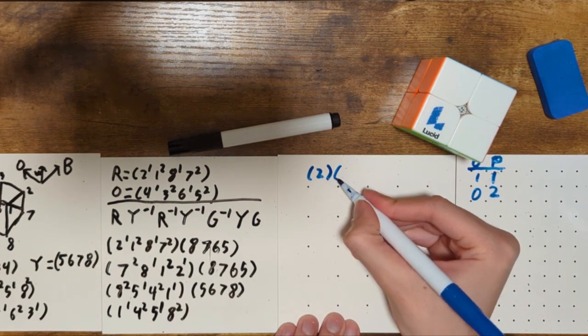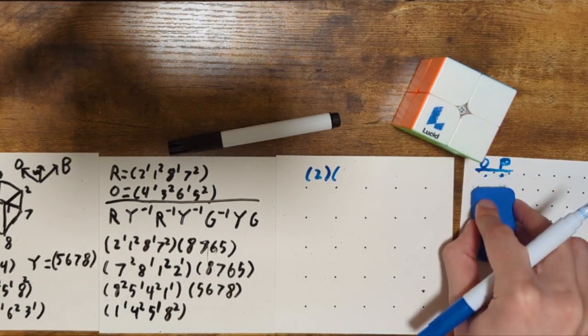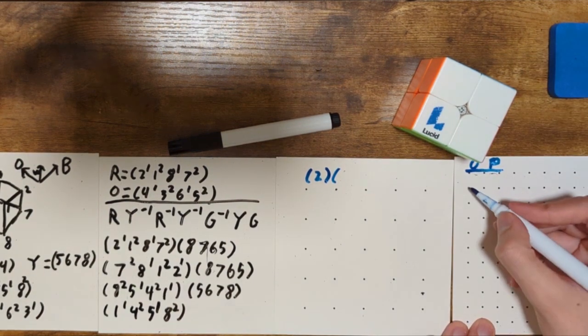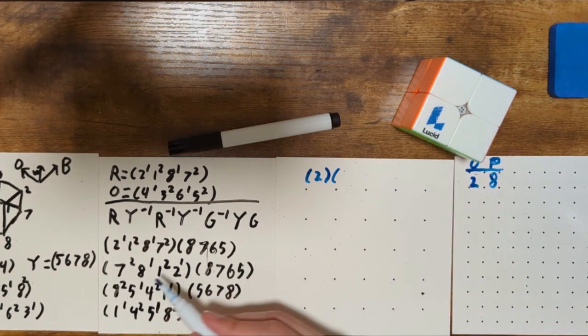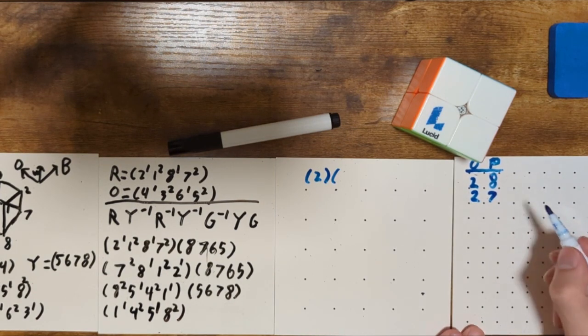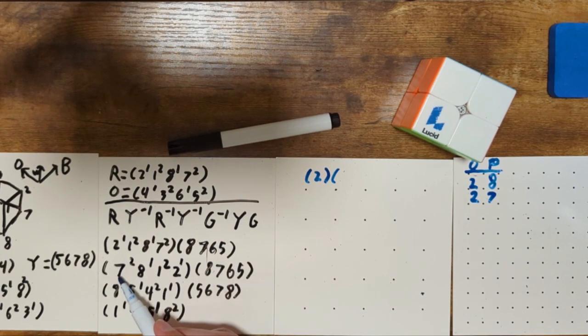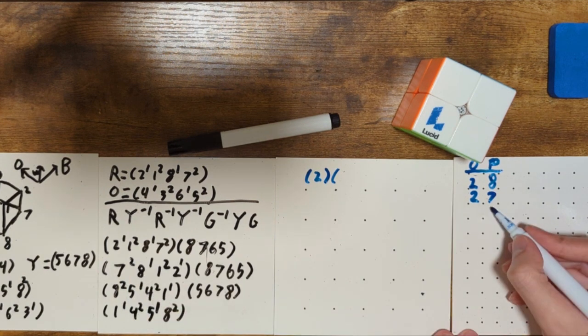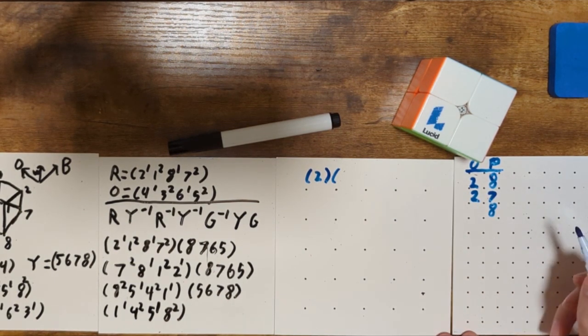Now let's look at 1. 1 rotates by 2. Let's reuse our table over here. So 1 rotates by 2 and becomes an 8. Then 8 becomes a 7. So we're at 7, and our orientation doesn't change by that 1. Next we move on to this permutation. So 7 rotates by 2, becomes an 8. So we add 2 to 2, we get 4.